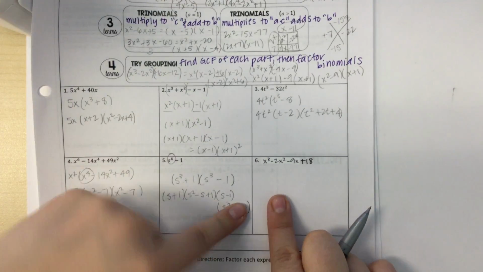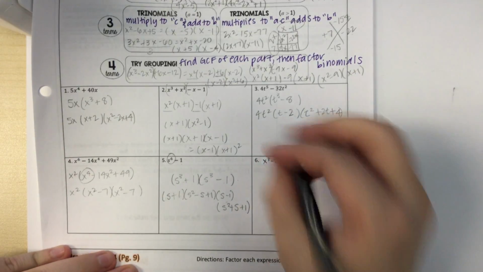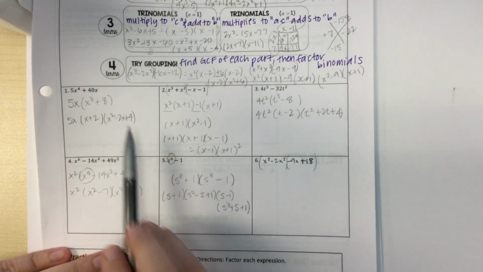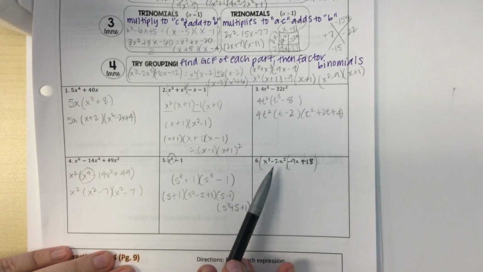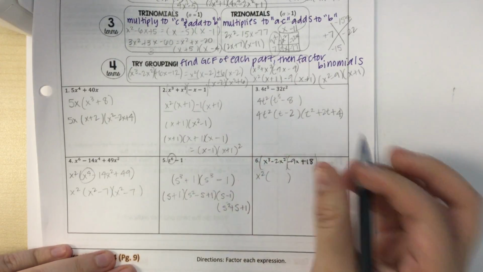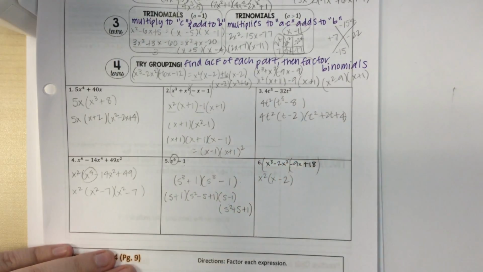Okay, so number 6, this has 4 terms in it, so we're going to factor by grouping. Okay, what can I take out of both x cubed and negative 2x squared? X squared. I'm left with x minus 2.